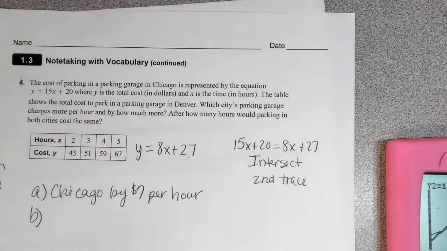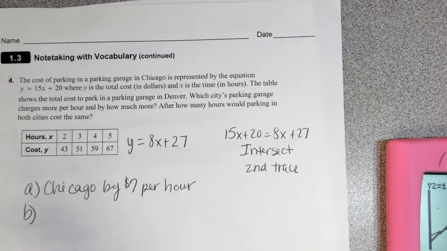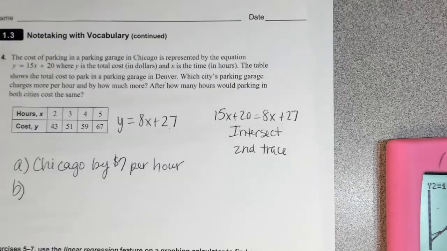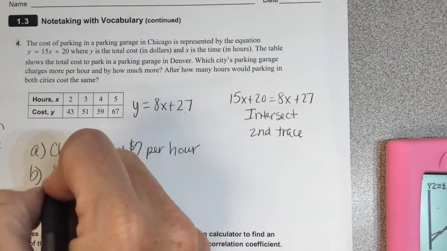All right, so does all that kind of make sense? Practice doing this kind of thing on your homework. Push yourself to not just do things algebraically, but to use the calculator more and more. So this was 1 hour.